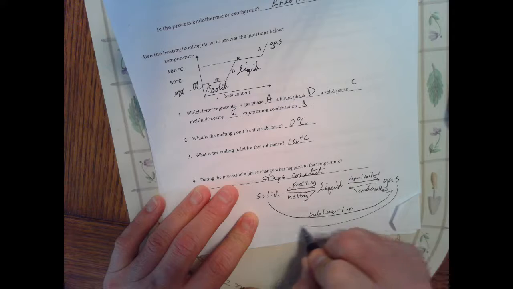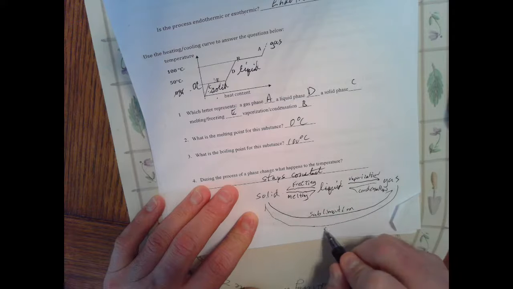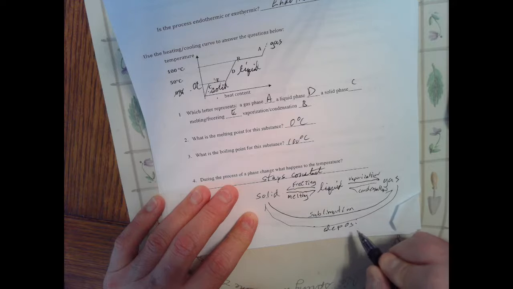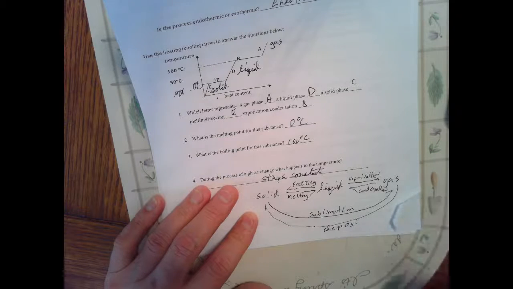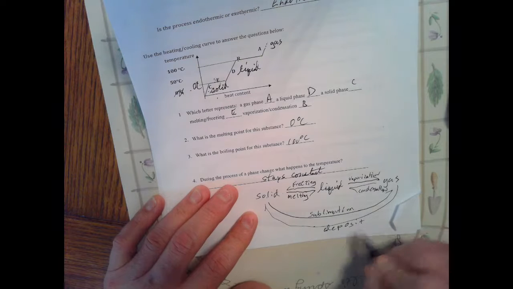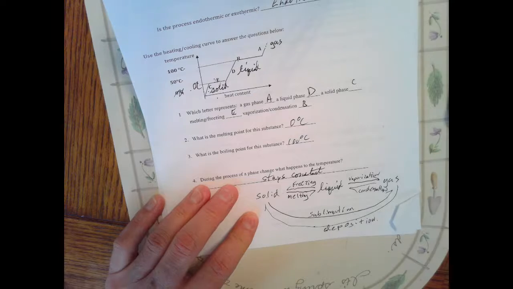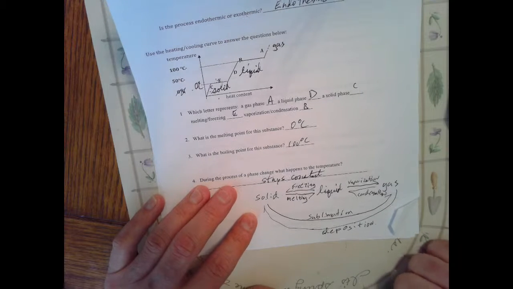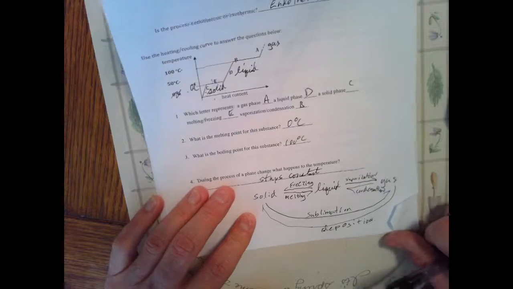Or when gas goes directly to solid, that's called deposition. It's made after the word deposit. So like if you deposit something, you kind of put it there. Deposit, deposition. And basically it's just depositing that solid wherever it's collecting.